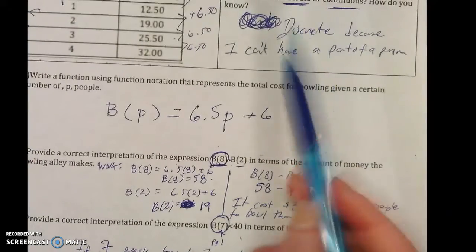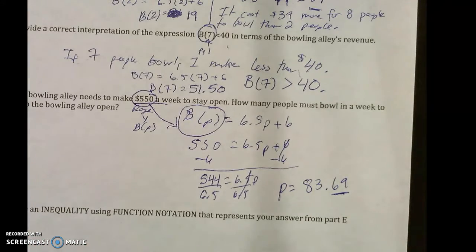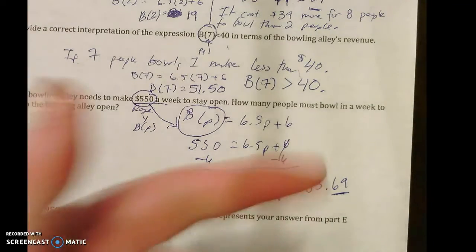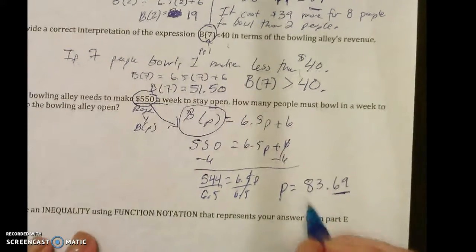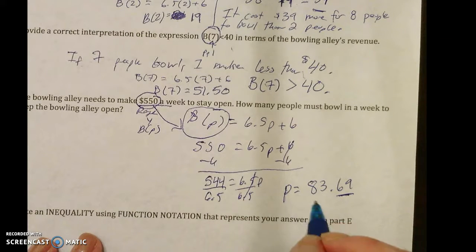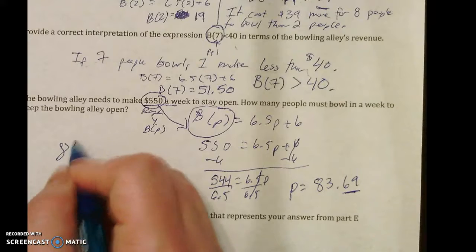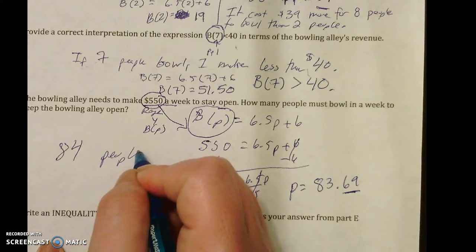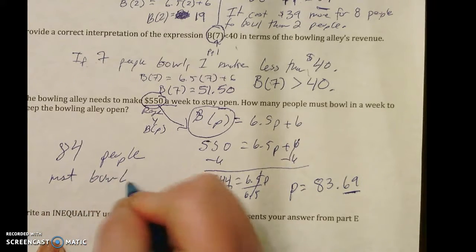And we talked about it at the top. This is a discrete function. I can't have 0.69 of a person. I can have 0.69 of a dollar. I can have 0.69 of a gallon, 0.69 of a minute, but I can't have 0.69 of a person. So in order for them to stay open, they actually have to have more than 83 people bowl. 83 is not enough. It's not going to hit 550. So the answer is 84 people must bowl. Again, sorry for my writing.